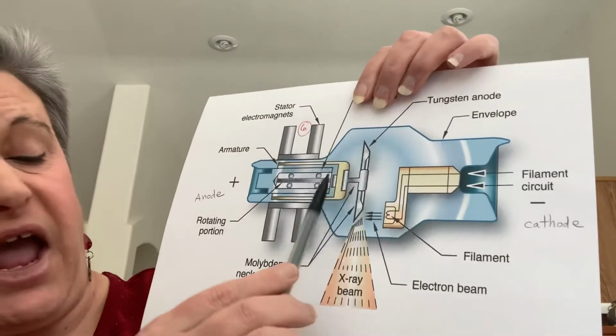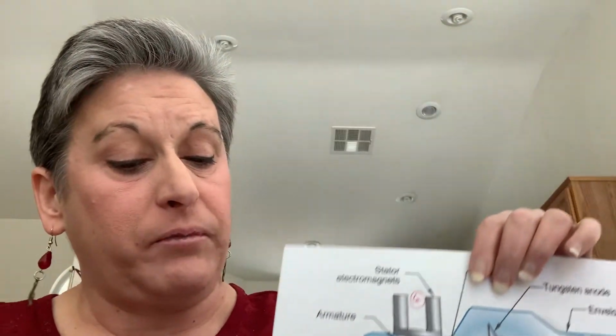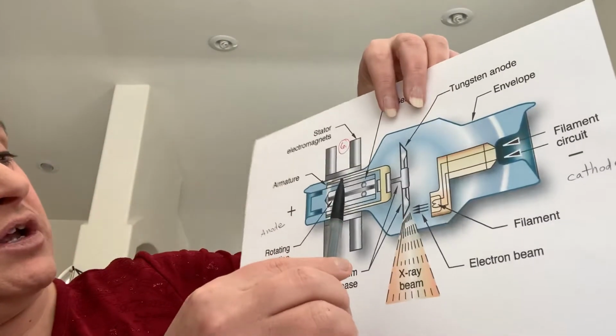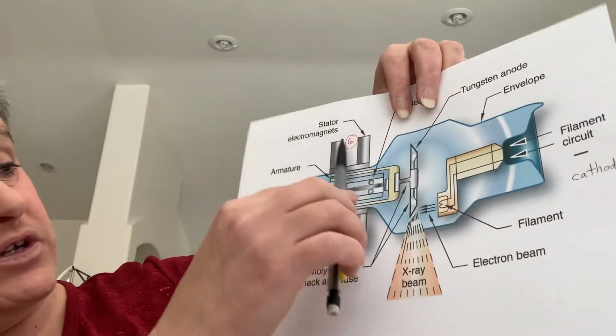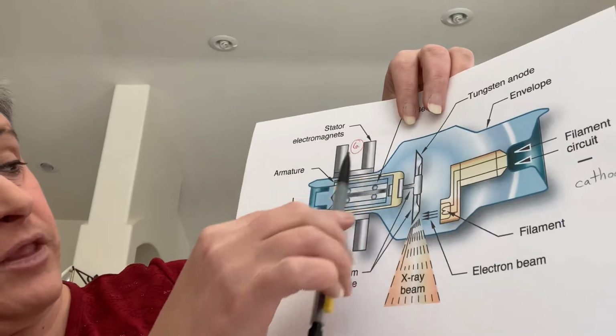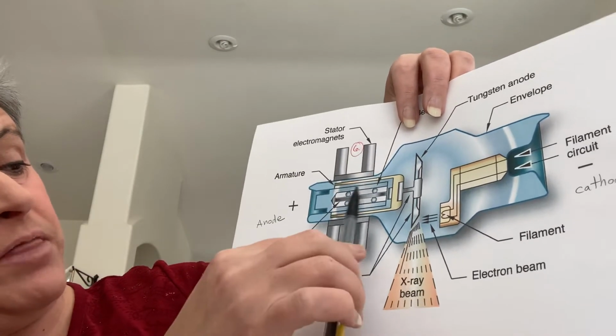The anode assembly, over here, contains the anode, the rotor, and the stator. The stator is right here. They're electromagnets, the stator, and the rotor is here. So those are the parts of the anode.